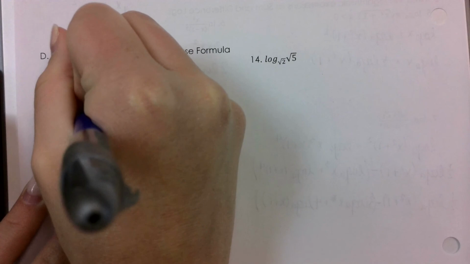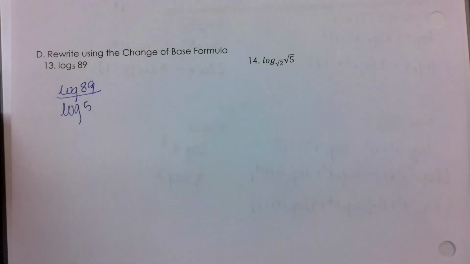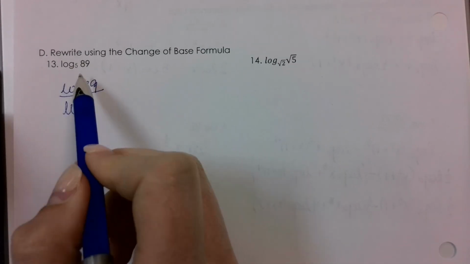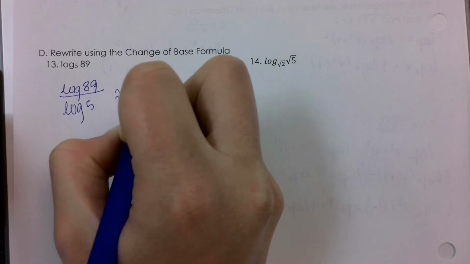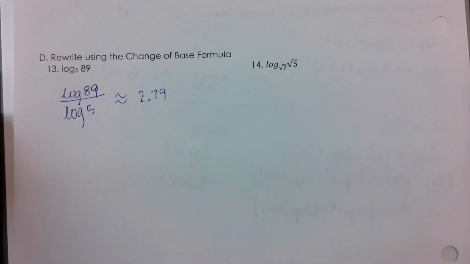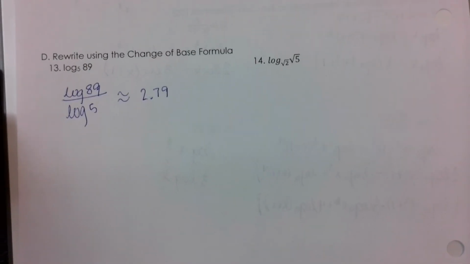I don't know if that helps you think of it that way. So log of 5. And when you type that in your calculator, you get like 2.79. If you use your calculators where you don't have to change base, you can just type this straight in, you still get the same answer. So like I said earlier, you really don't need to know this formula. Right?